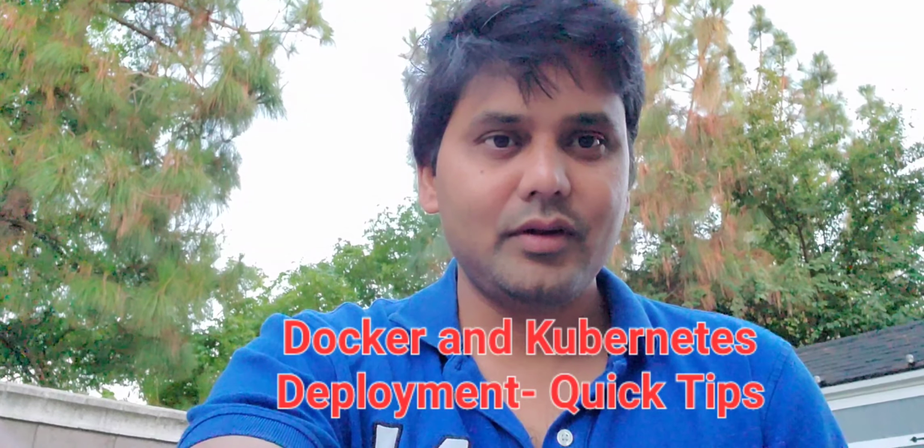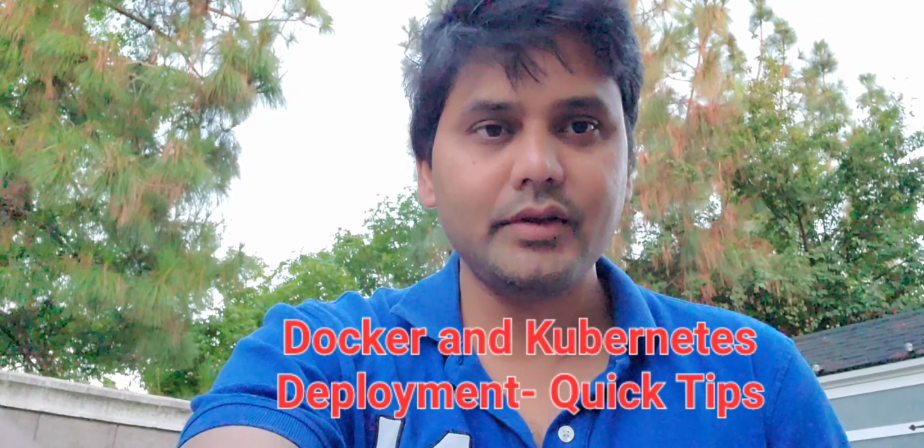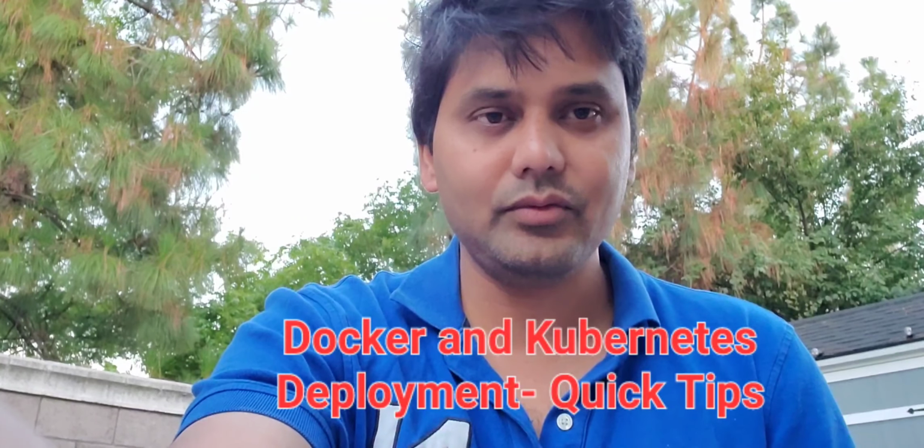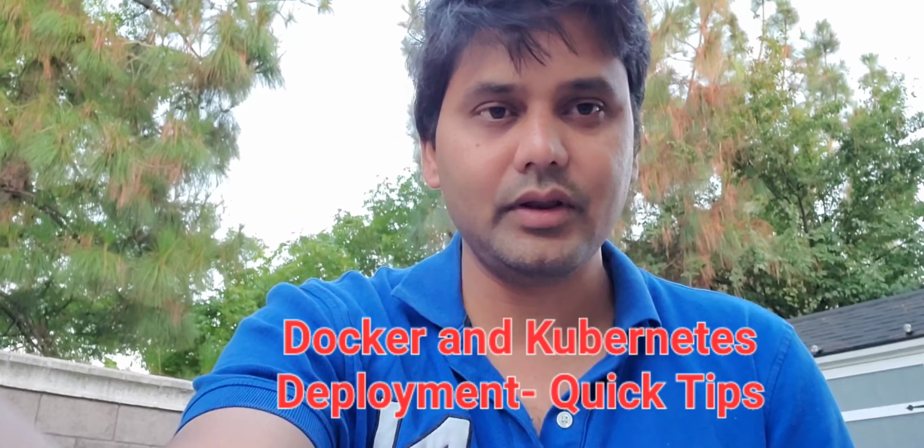Hey, hello everyone. Are you working on Kubernetes or Docker? If yes, I have a quick tip and guide for you, which can help you implement this very quickly.